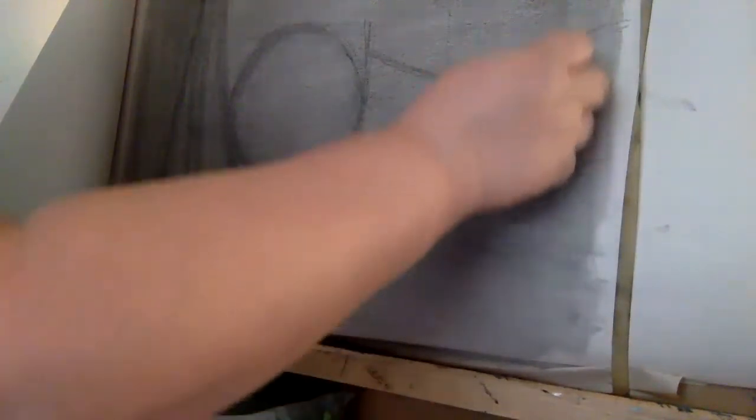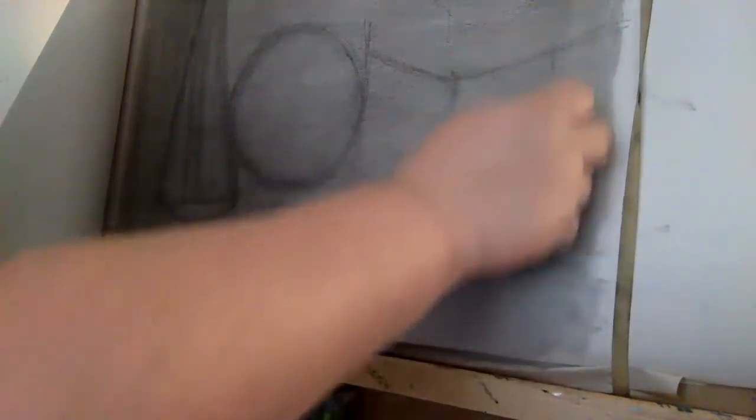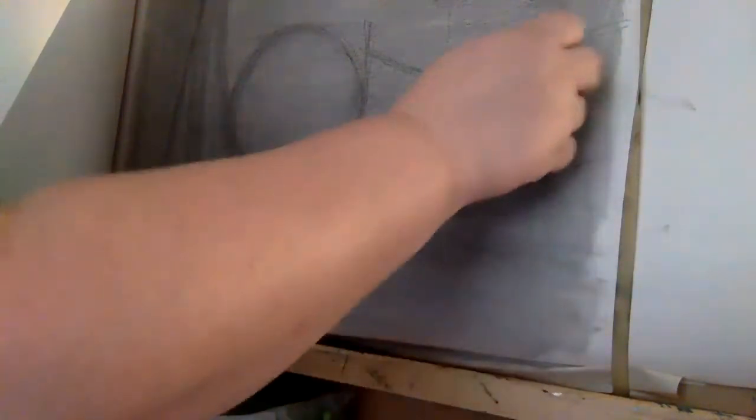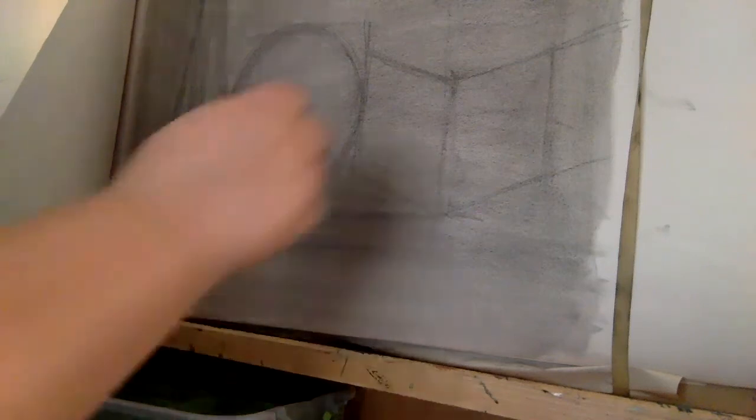All right, and then I have to figure out how deep do I go? And for today, I'm just kind of guessing. Tonight I will go get my sight measuring stick and my ruler, and I'll have everything a little bit nicer for you. Okay, so that's the top.